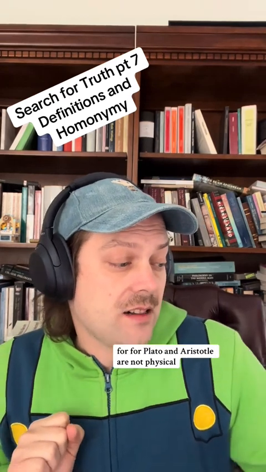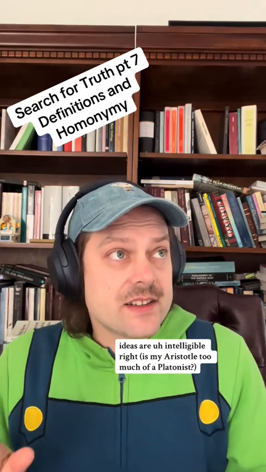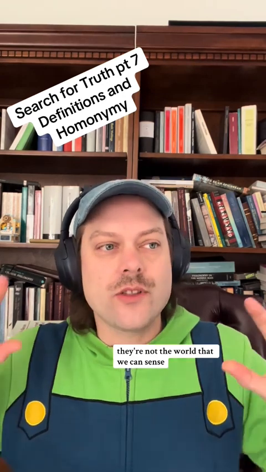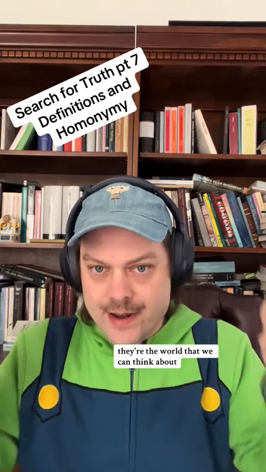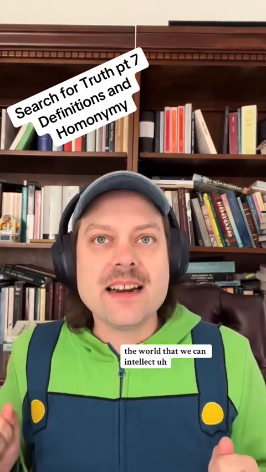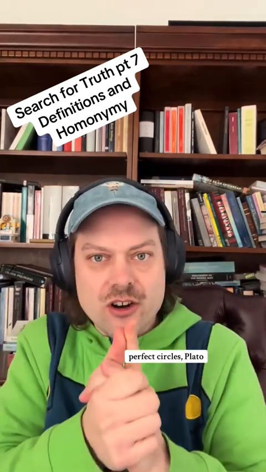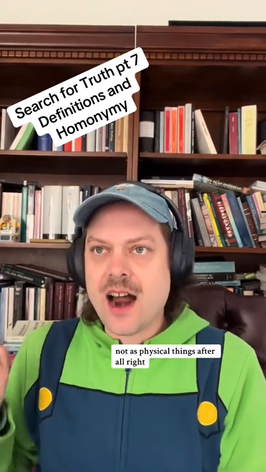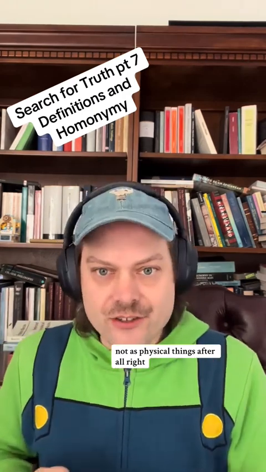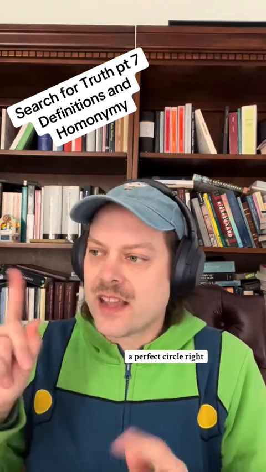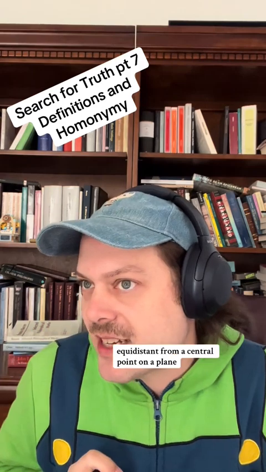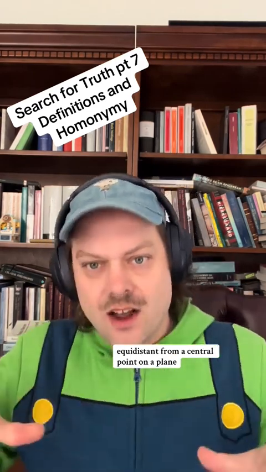Ideas, for Plato and Aristotle, are not physical. Ideas are intelligible, right? They're not the world that we can sense. They're the world that we can think about, the world that we can intellect. Perfect circles, Plato will tell you, don't exist, except as intelligible things, not as physical things. After all, the definition of a circle is a series of contiguous points equidistant from a central point on a plane, right?